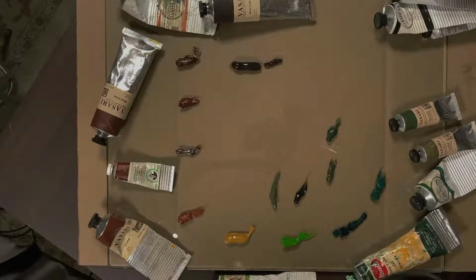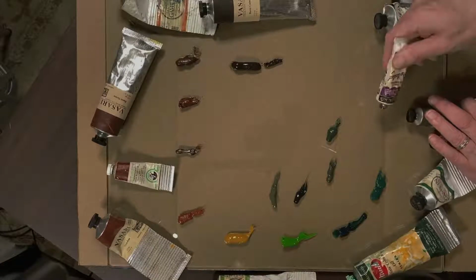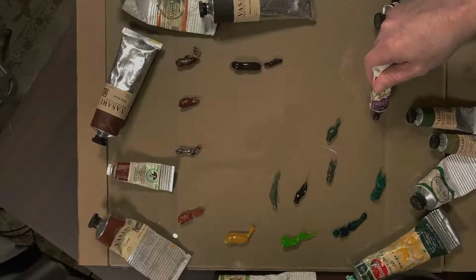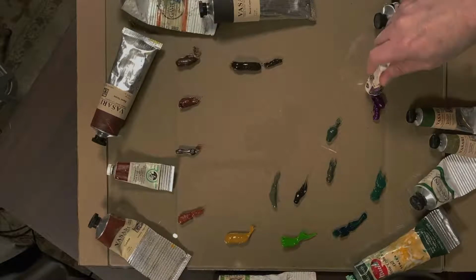Too late. All right, what do we got here? Should we see if we're going to be able to open this tube? Cobalt violet. All right, 20 minutes opening tubes of paint. Wow. I hope you guys have time to stick around and see what we do with these. I hope I've got time to stick around and do something with these. Ooh, that did come out, and let's play with a lot of that.